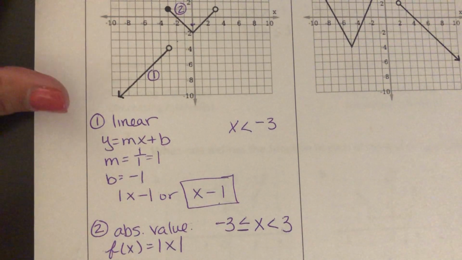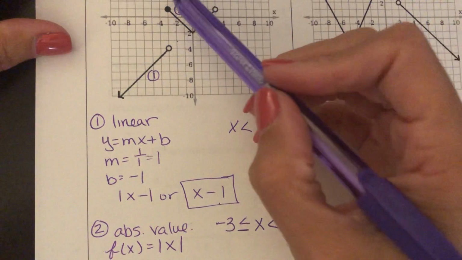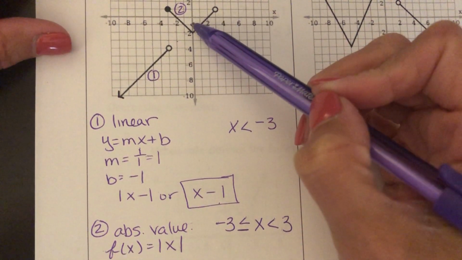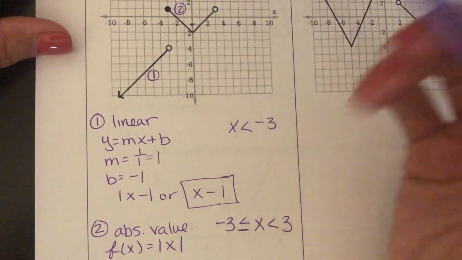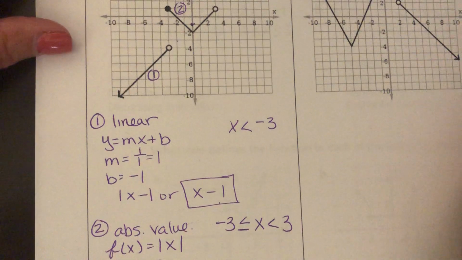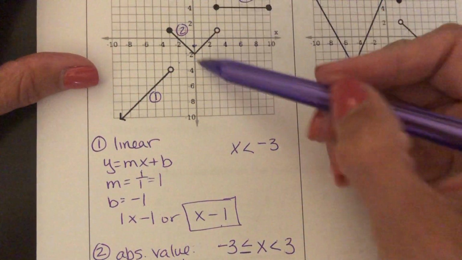So in an absolute value, to write the equation, you want to look for all the transformations. So I know that my parent function starts at 0, 0. So this one has been translated down 2. So I'll write that down. Down 2. And then I'll check my slope real quick.